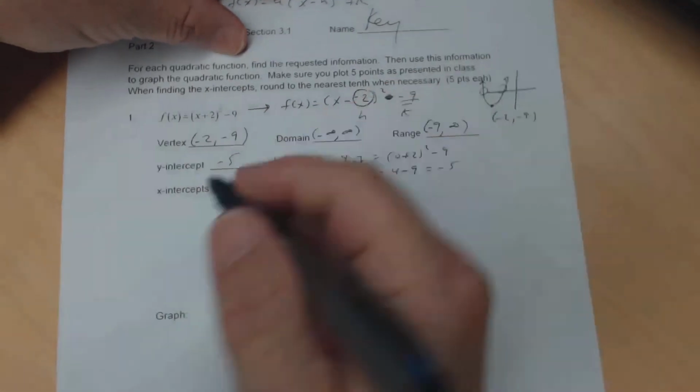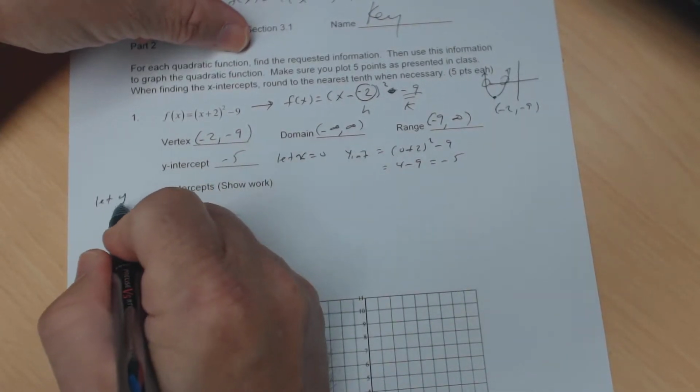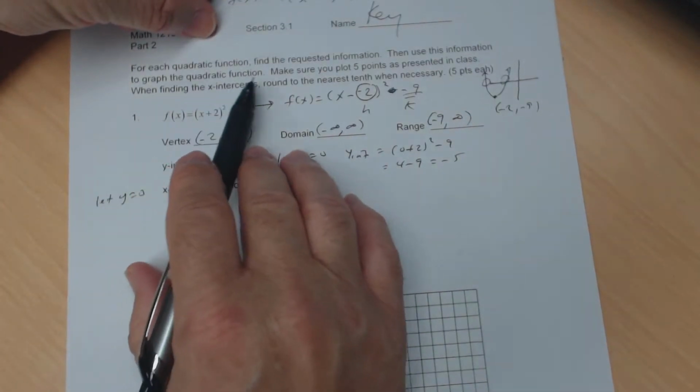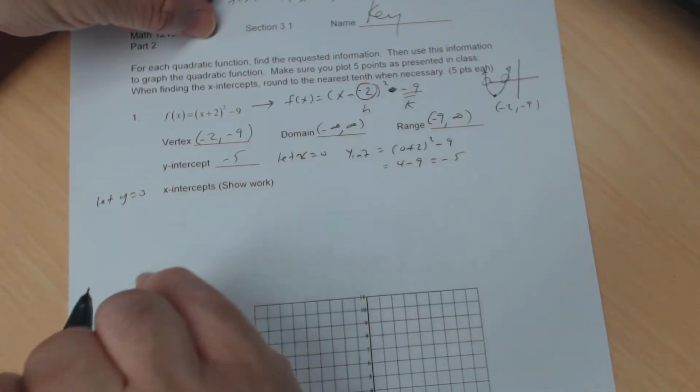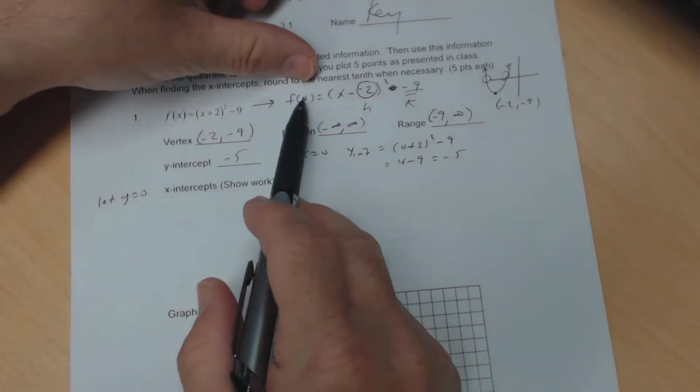So let's find it. To find the x-intercepts, you're going to let y equal 0. Now, notice in the directions it says, when finding the x-intercepts, round to the nearest tenth when necessary. Okay, so when I let y equal 0, remember, f of x means the same thing as y.